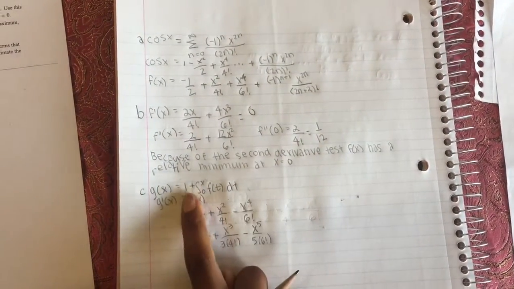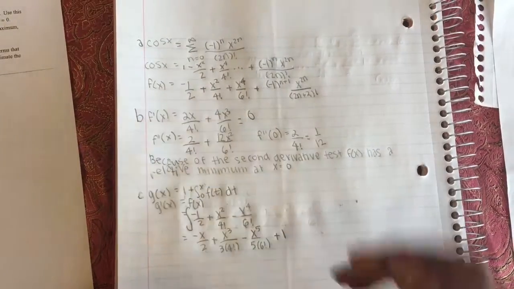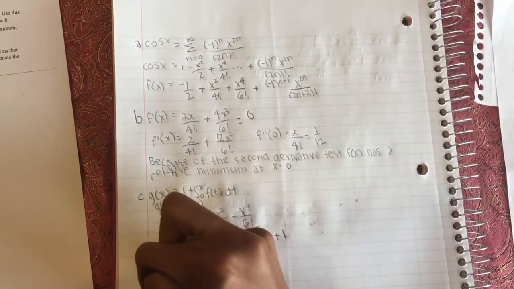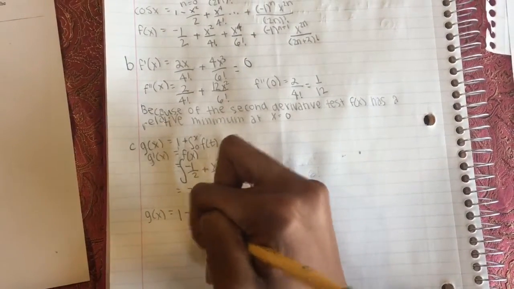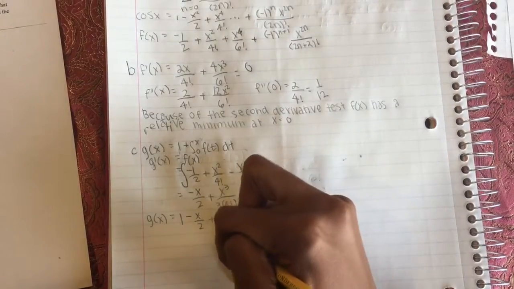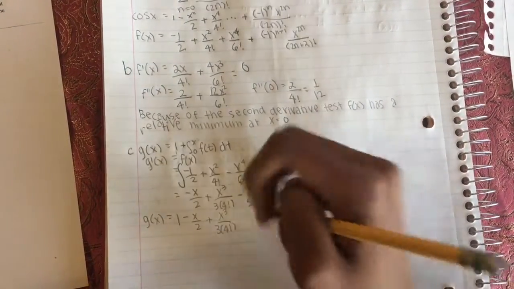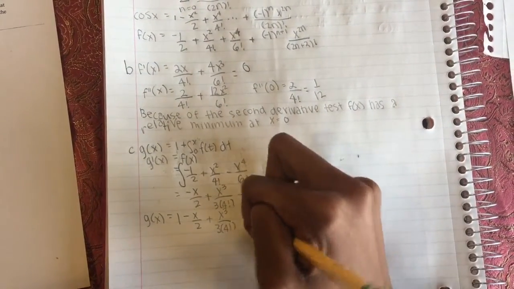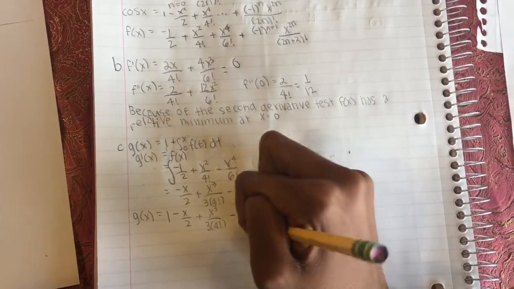And then, of course, we have to remember adding 1 in the beginning. And so g of x, the fifth degree polynomial, is equal to 1 minus x over 2 plus x to the 3rd over 3 times 4 factorial minus x to the 5th over 5 times 6 factorial.